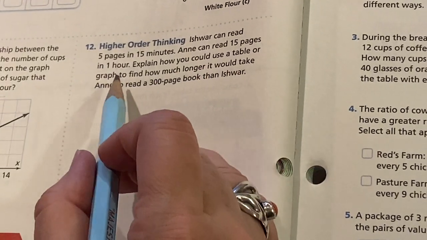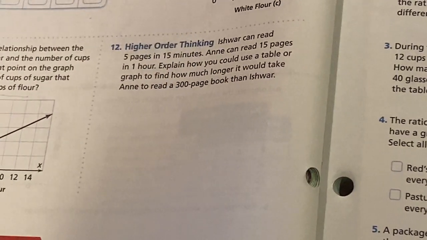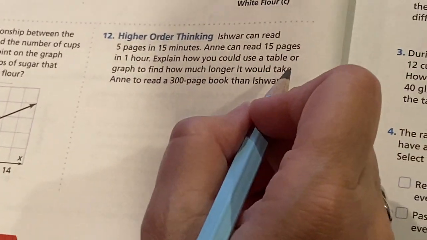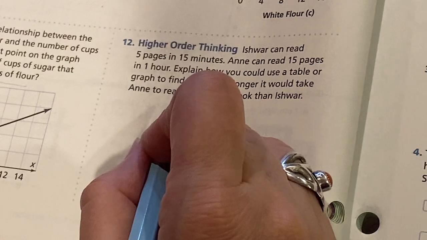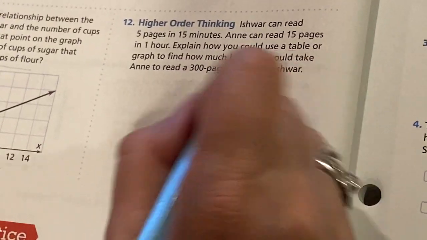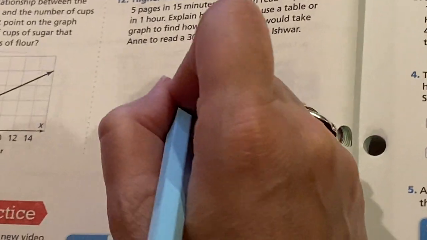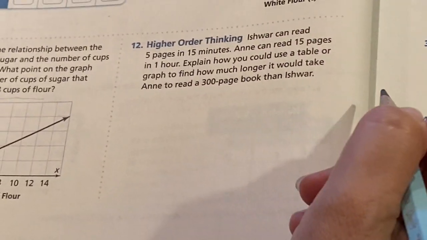Ishwar can read 5 pages in 15 minutes. There's a ratio, right? 5 to 15. Anne can read 15 pages in 1 hour. Explain how you could use a table or a graph to find how much longer it would take Anne to read a 300-page book than Ishwar.